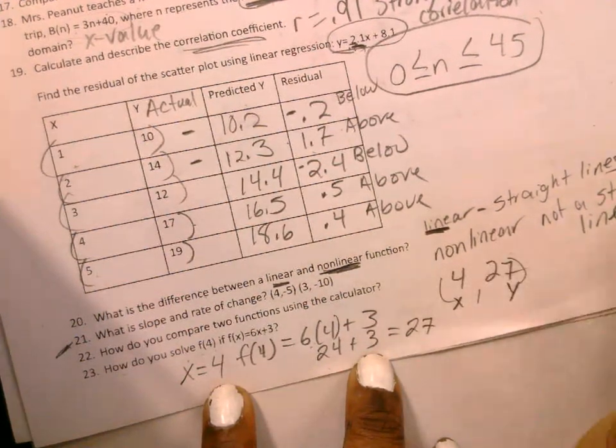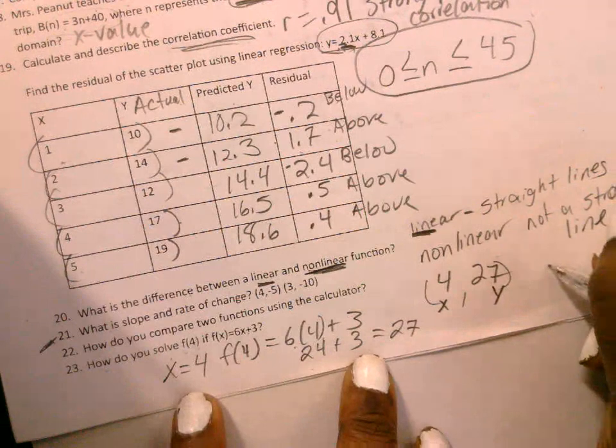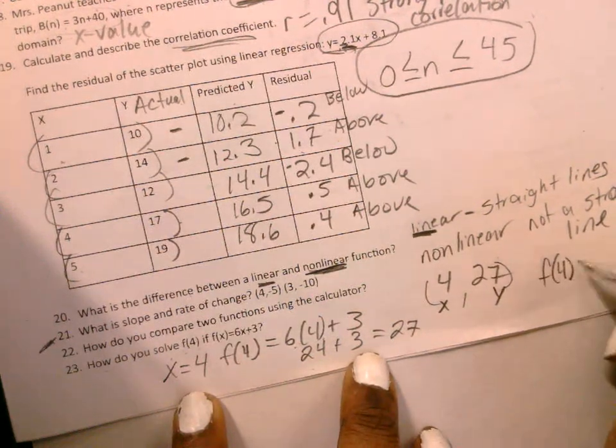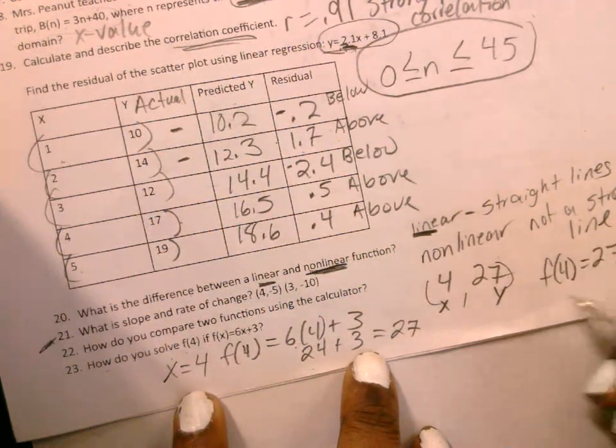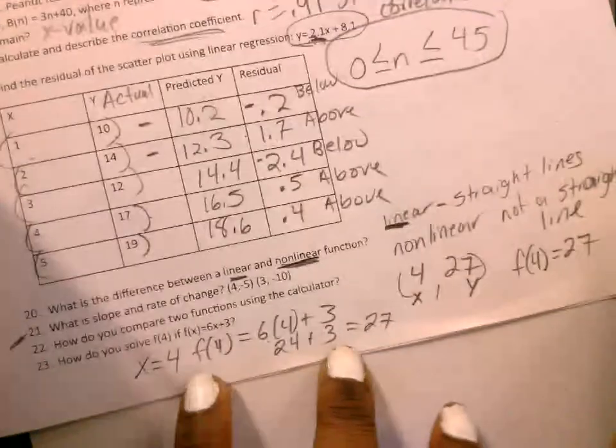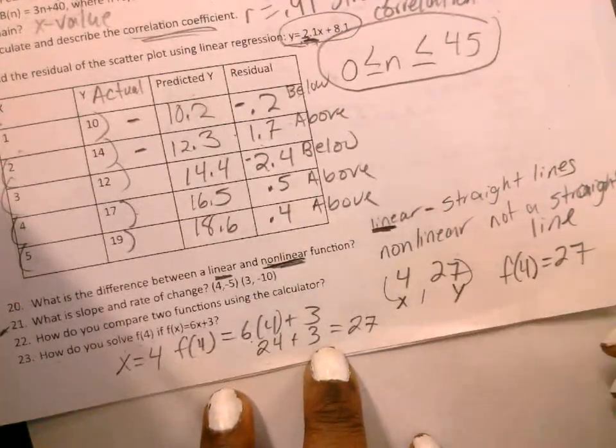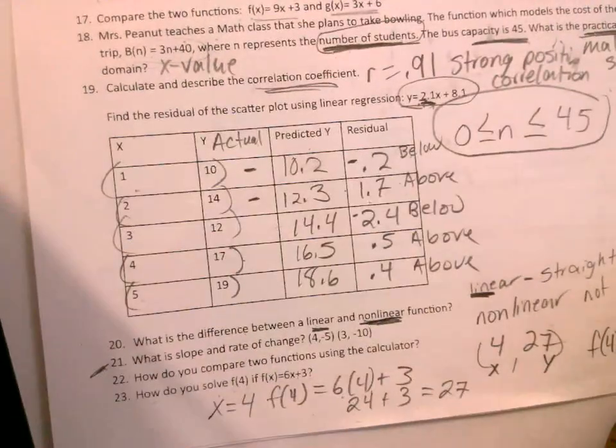4, 27. Okay. And another way to write this is to say f of 4 is equal to 27. These are different ways to write the answer. Any questions about that? No. All right.